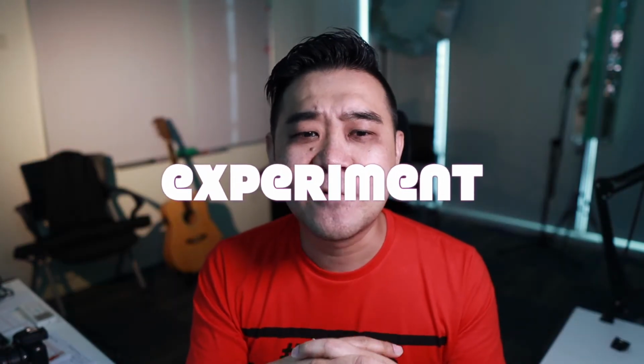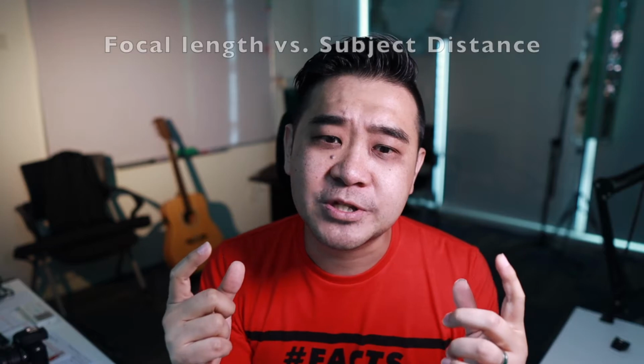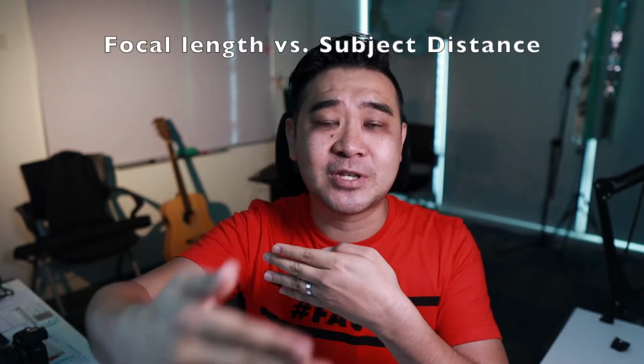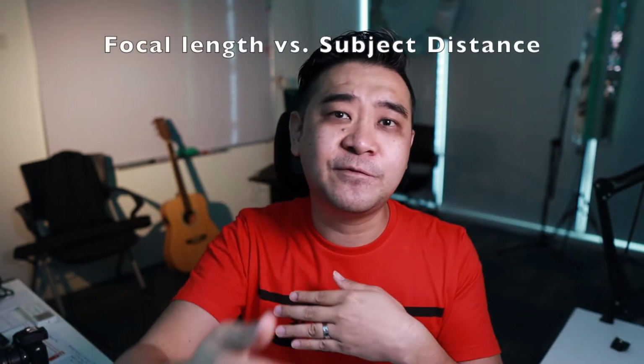I was asking myself, what focal length do I need to use based on the distance of the subject? If the subject is 10 feet away, what focal length should I set? If the subject is 100 feet away, what focal length should I be using? So that is a question a new photographer would always ask, and that would tie into what kind of lens do you want to buy. So I did a simple experiment based on the lenses that I already have.